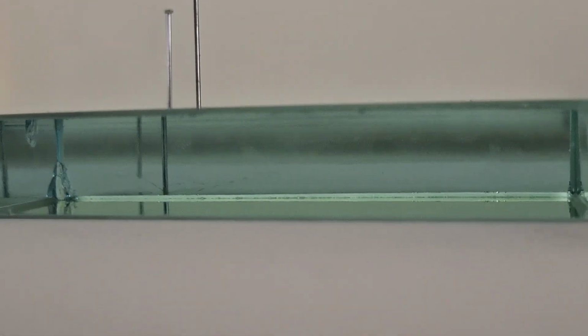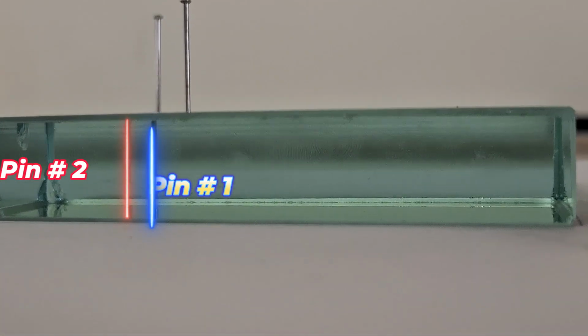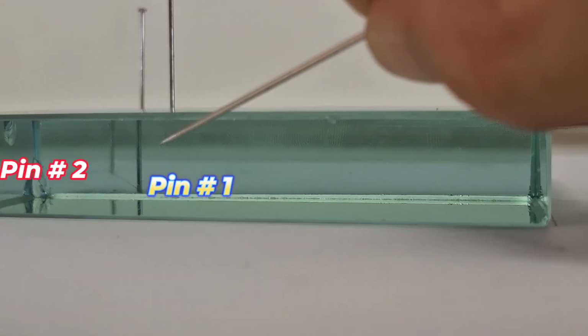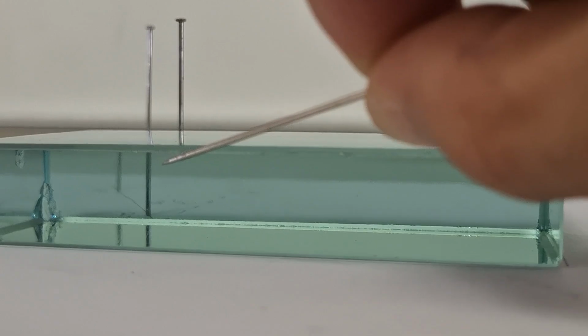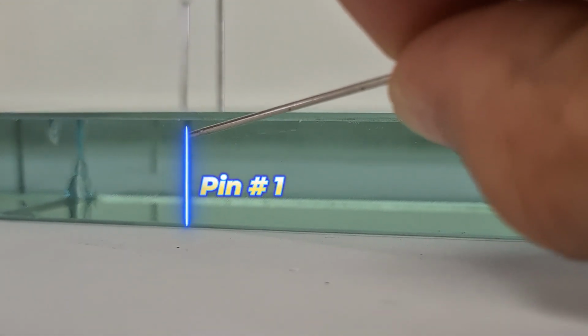Right now, what you see on the screen is pin 1 and pin 2, but you'll find that the pin itself is a bit disjointed because of refraction. So for pin 1, if you look at pin 1 in the glass block, it is slightly displaced to the left.